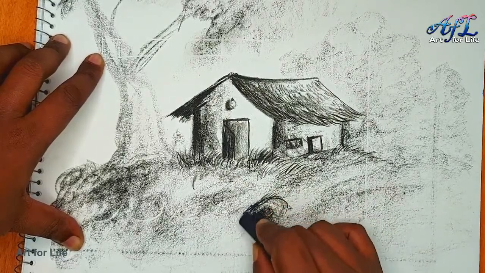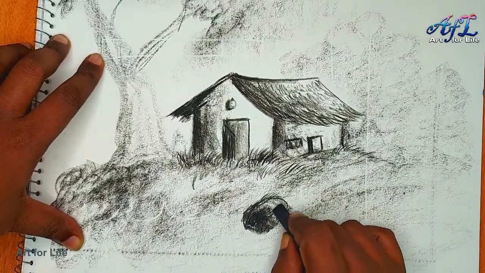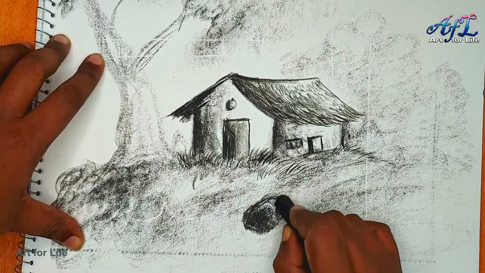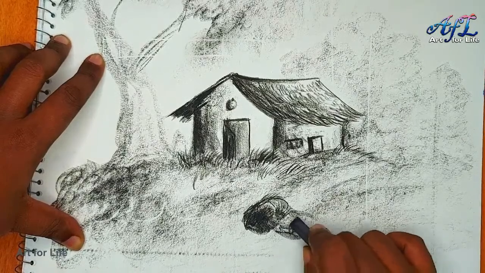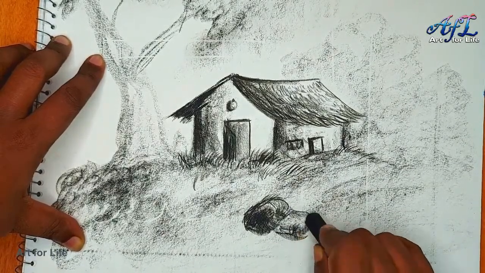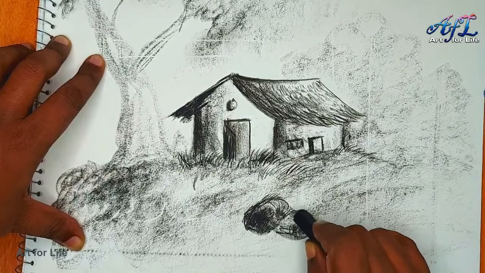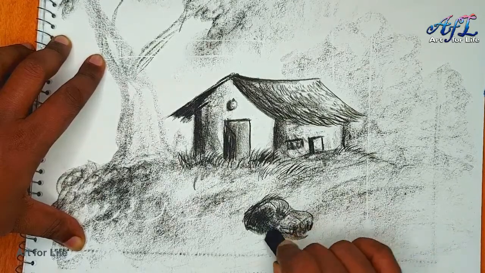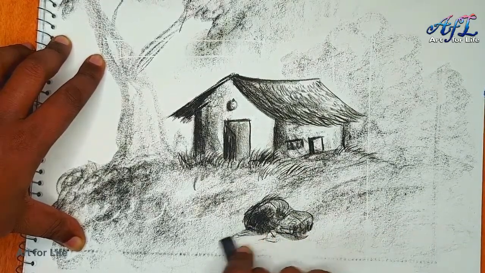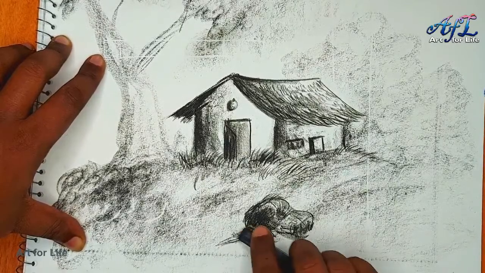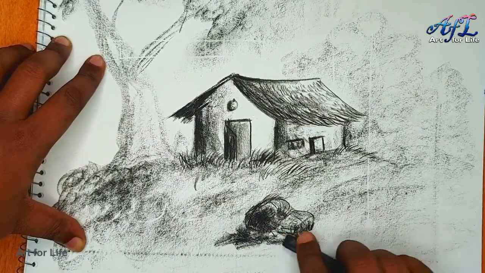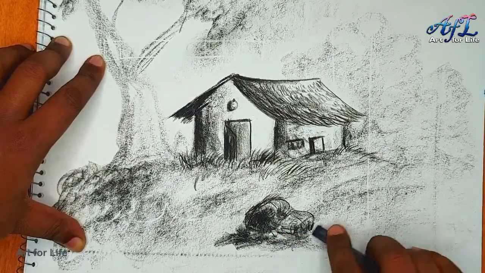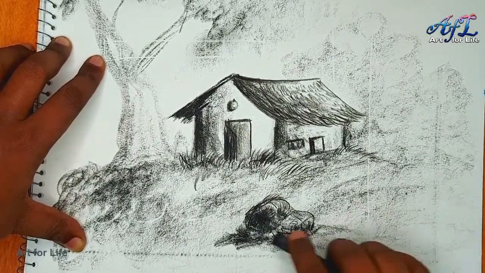That's one of the biggest advantages with sticks. Then giving the shadows for the rocks. Again, be careful with it because it won't be easy to erase. Be careful with each thing.